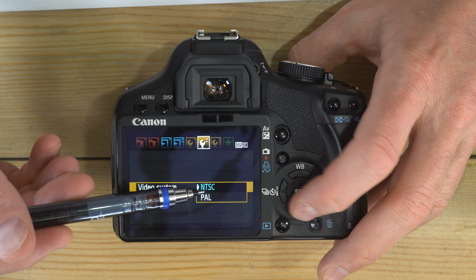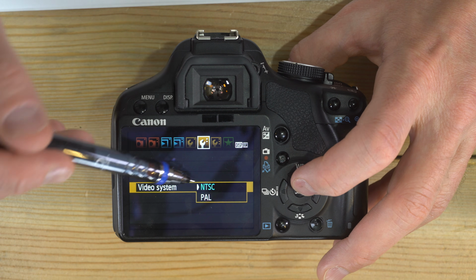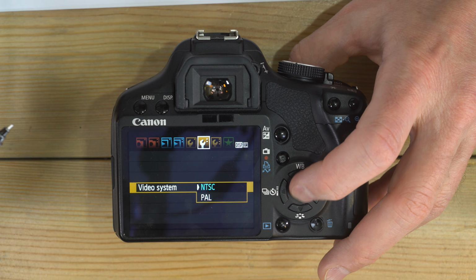Video system, NTSC or PAL. This is both for video output and for recording. If you are in an NTSC region, you want to select NTSC. If you're in a PAL region, you want to select PAL.